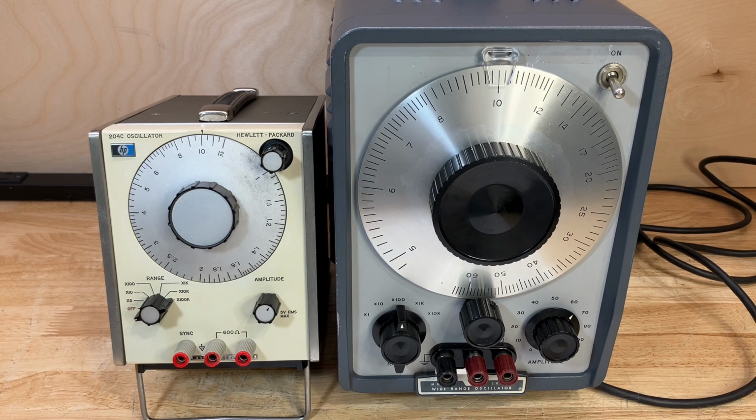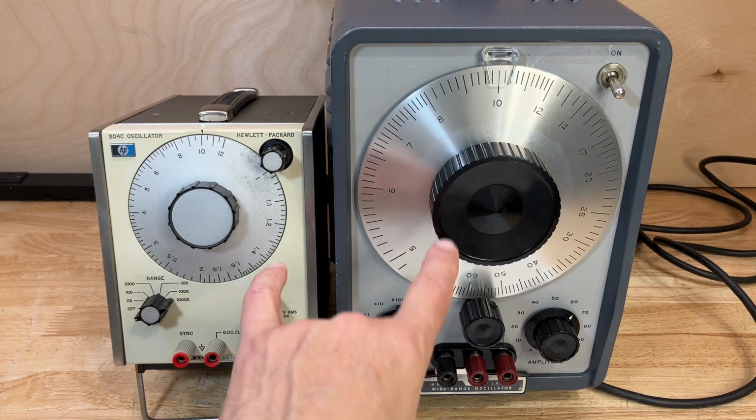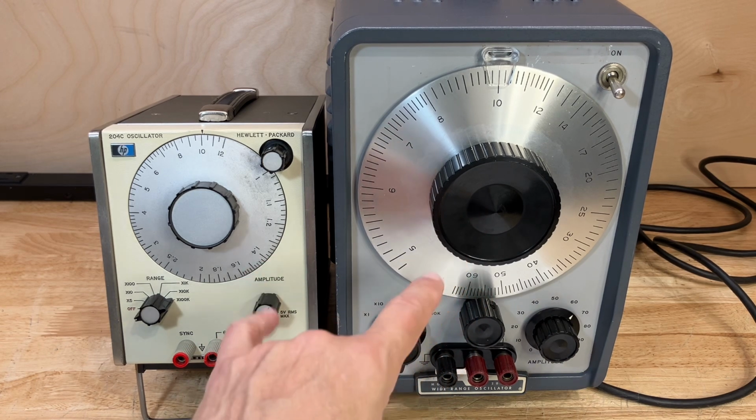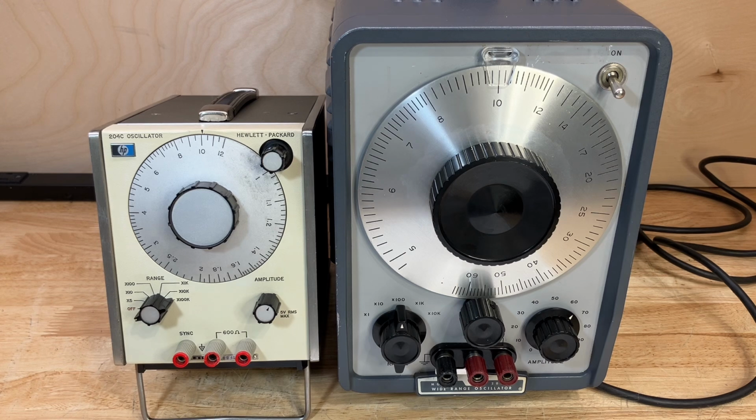Both of these are examples of Wien bridge oscillator circuits. So today I thought we would talk about the Wien bridge oscillator. First, we'll take a look at the basic circuit of a Wien bridge oscillator. We'll compare and contrast the differences between the circuits of these two instruments. And then I thought maybe we would try to build our own Wien bridge oscillator using an op amp and a light bulb, something I've never tried before, but I thought it might be fun. So let's go.